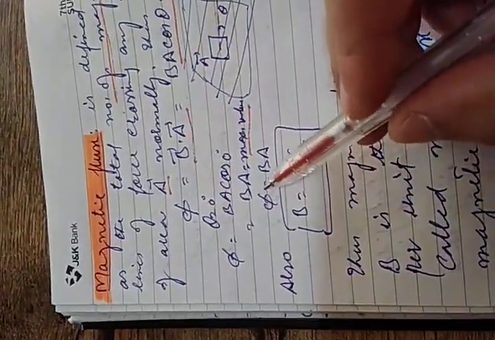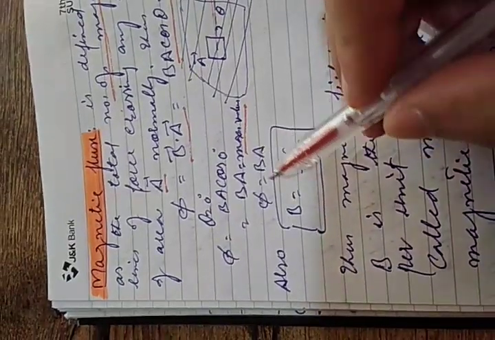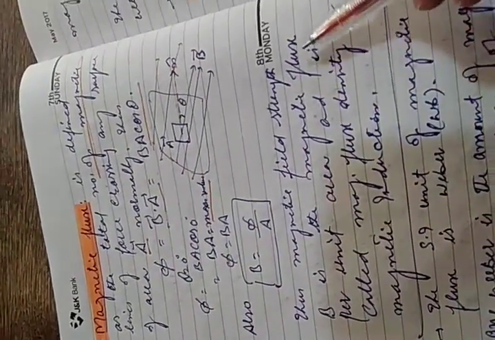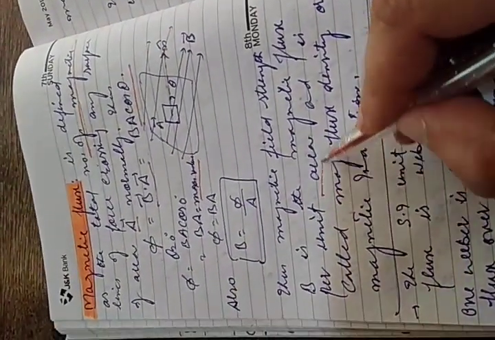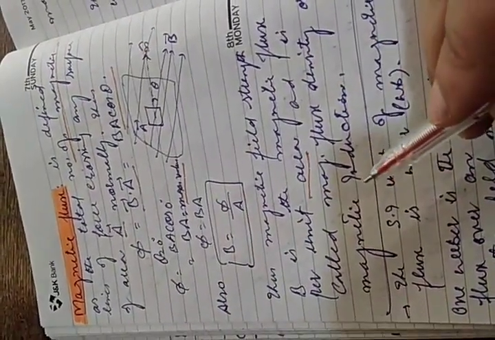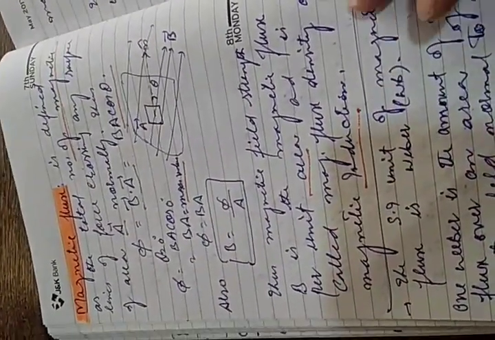So phi is equal to BA, and from here we can calculate the value of B, which is equal to phi divided by A. Thus magnetic field strength B is the magnetic flux per unit area, and is called magnetic flux density or magnetic induction.